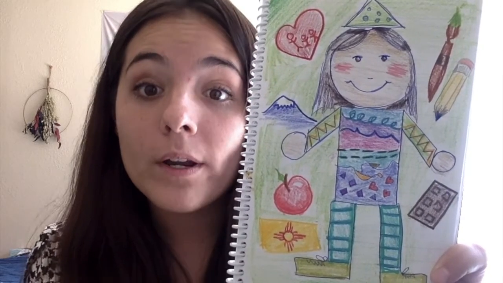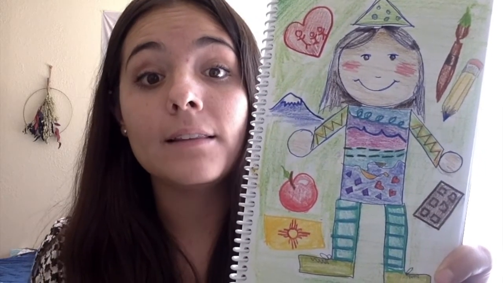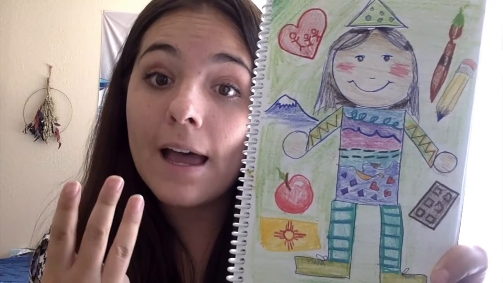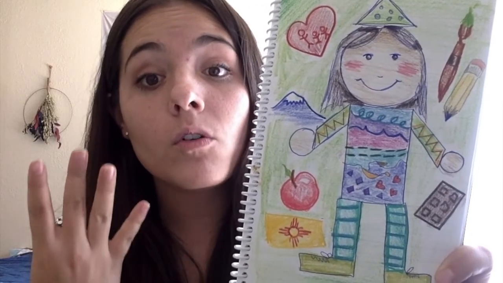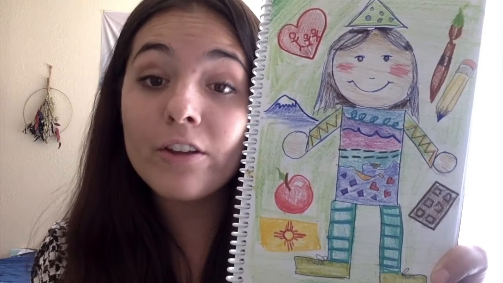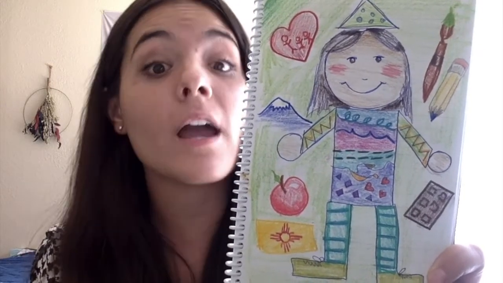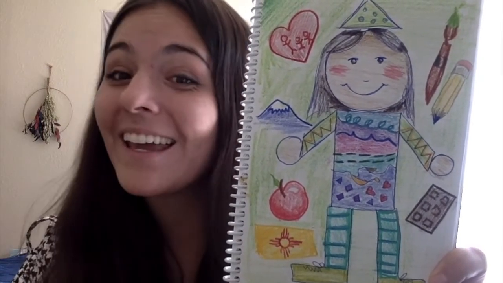Anyway, what I'm looking for is that you drew at least 3 or more lines and at least 4 or more shapes. Other than that, you can make your artwork look however you would like. I can't wait to see it.